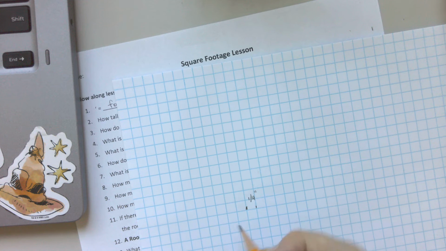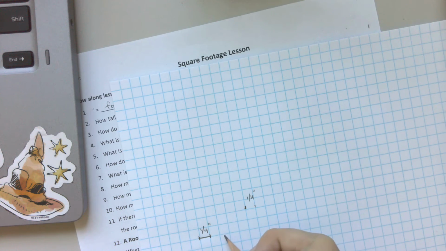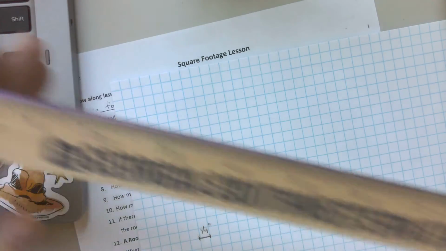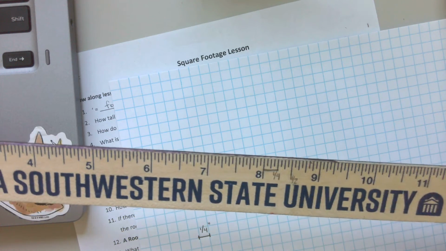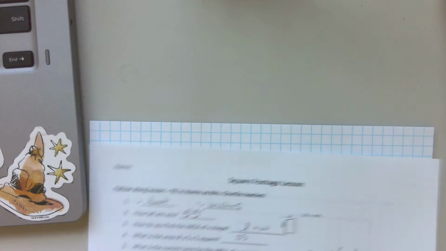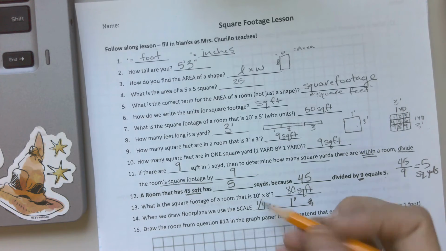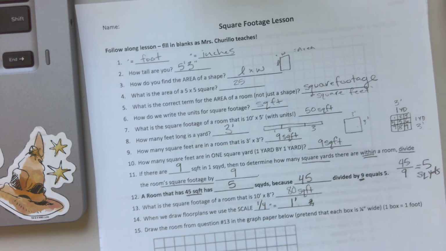So we say that 1/4 of an inch, this space right here on paper, represents 1 whole foot, like this whole ruler in real life. So when we draw to scale, we're shrinking everything down to the same degree. So 1/4 of an inch on paper is representing 1 foot in real life.